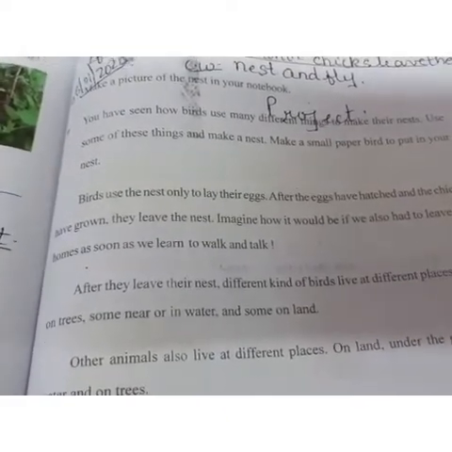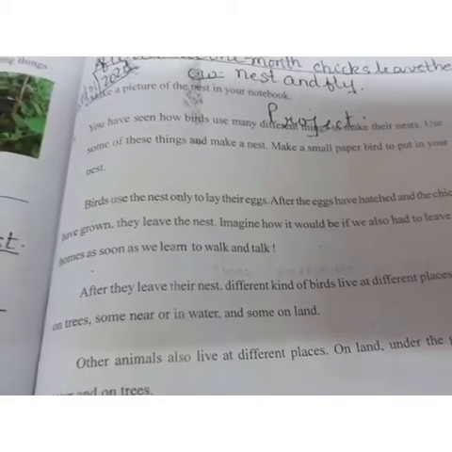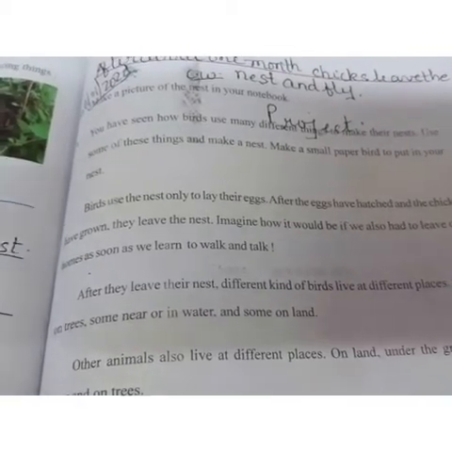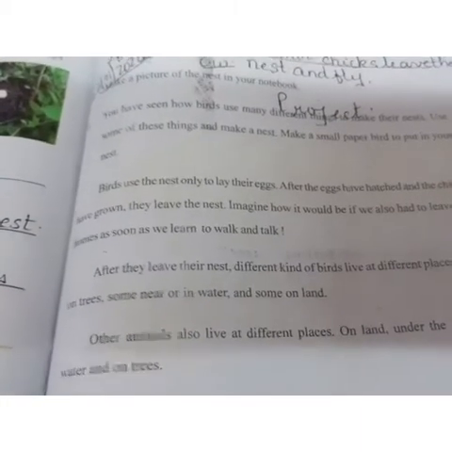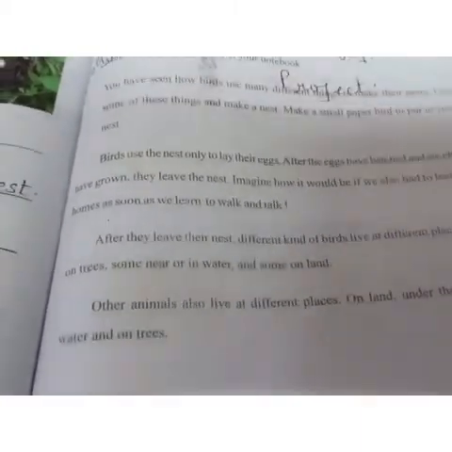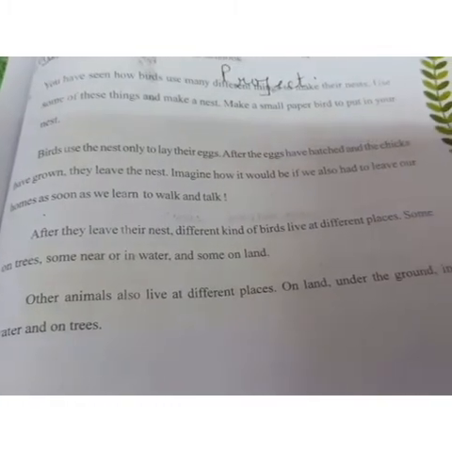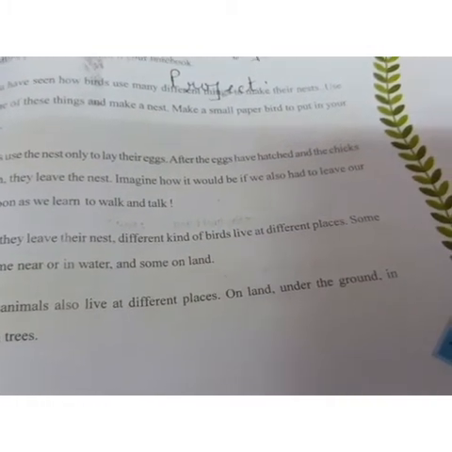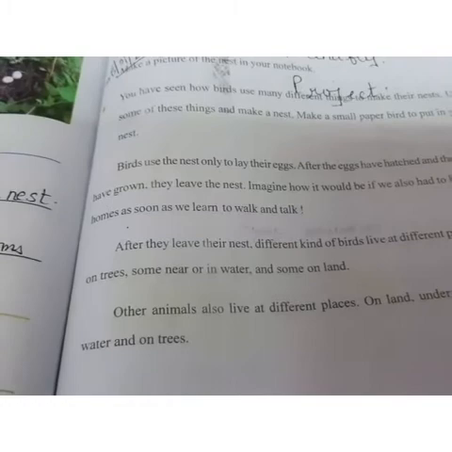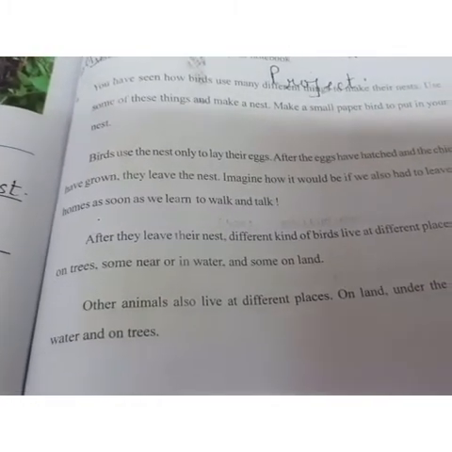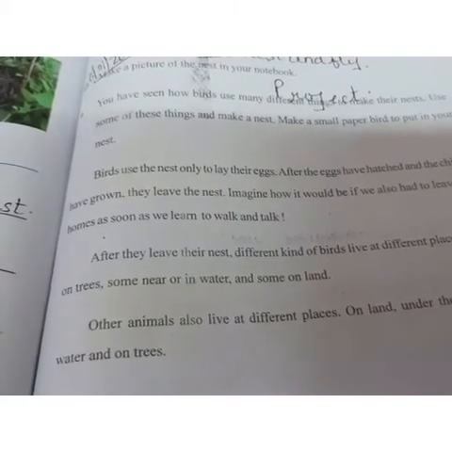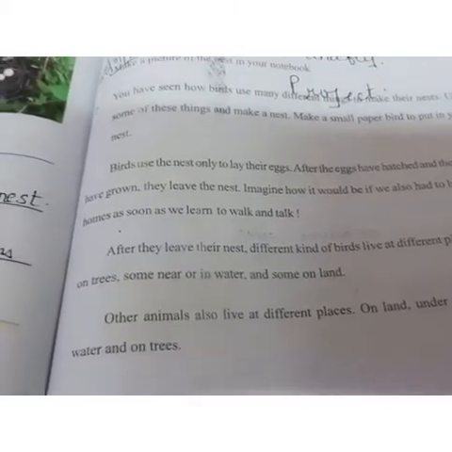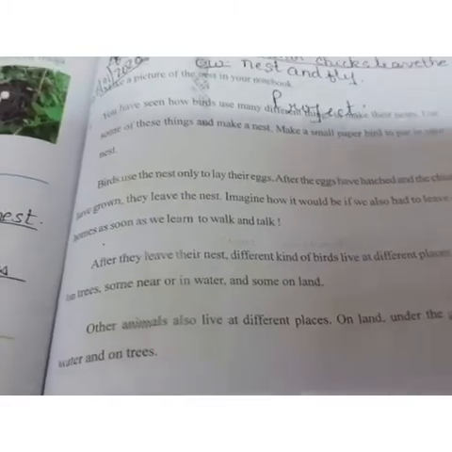And according to their eating habits, the beaks of birds have developed, and the claws or paws of the birds have also developed according to the place where they live. Other animals also live at different places on land, under the ground, or in water and on trees. Some live on land, some on trees, some in water, and some dig a hole and live underground. Now we move on to page number 126.